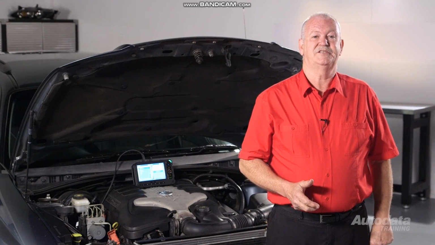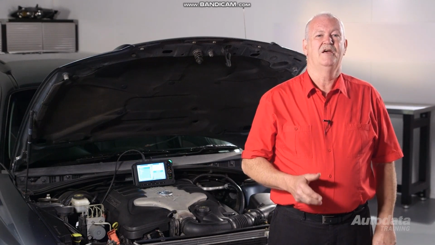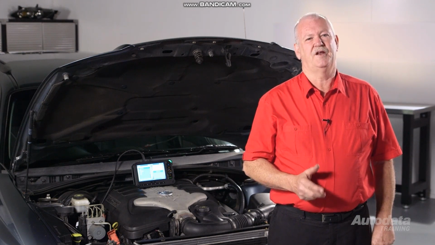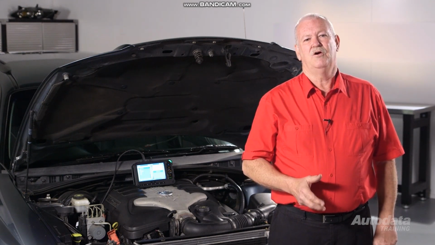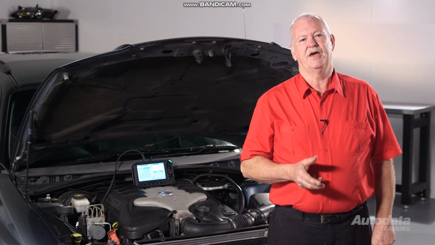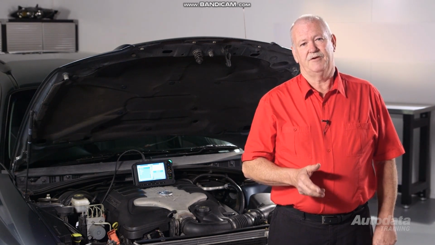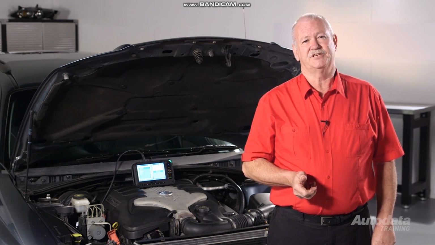So that's the diagnosis of an intake air temperature sensor low voltage. As you can see, the procedure is not difficult if you follow a systematic approach. Always work on one part of the circuit at a time. Diagnose, don't guess. And remember, training is the key to your success.